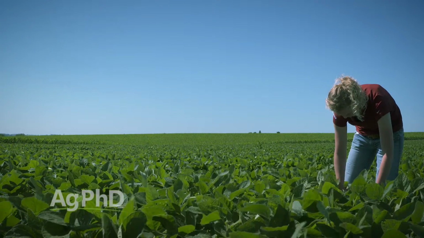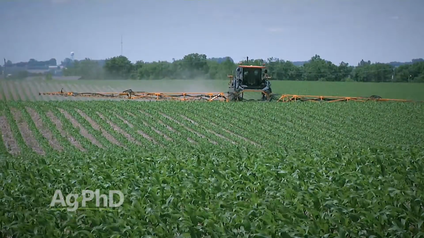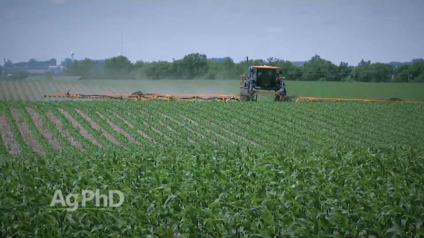I think about field scouting, doing your own tiling, doing your own spraying. I mean, just so many different things. Run the numbers, not only for that net return, but also how much does that job pay you per hour.